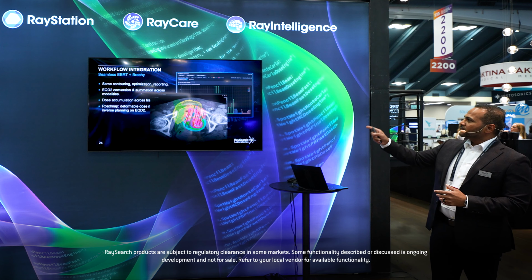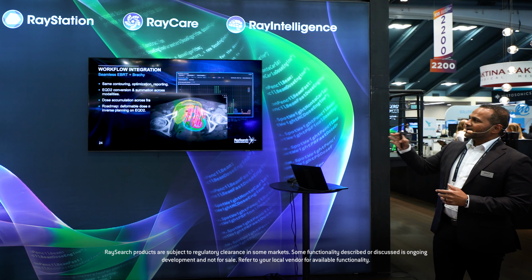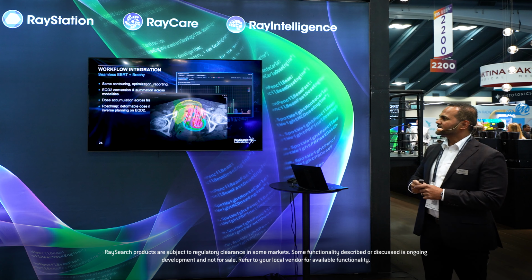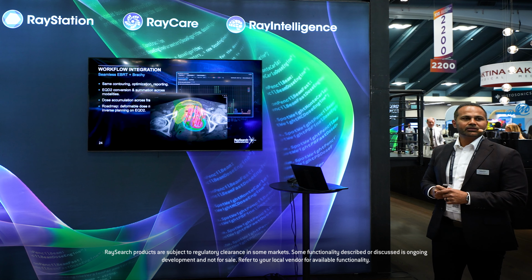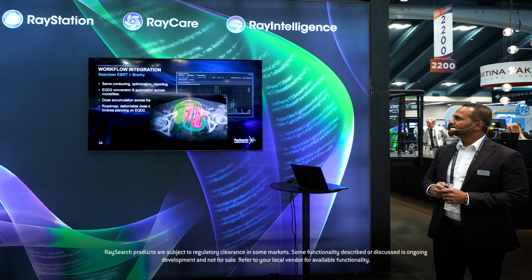So a couple of the things, it's like the seamless integration. I want to highlight that, right, combining the external beam with brachytherapy. So same contouring, optimization, reporting that you get with the TPS. That 2 Gy conversion and summation is all built into the plan evaluation module. You can get the dose accumulation, and some of the roadmaps that you have are the deformable registration and then using inverse planning on EQD2. Those are the roadmaps for that.